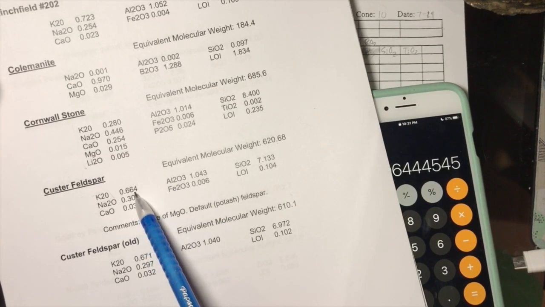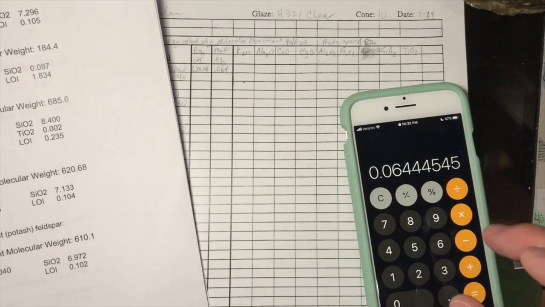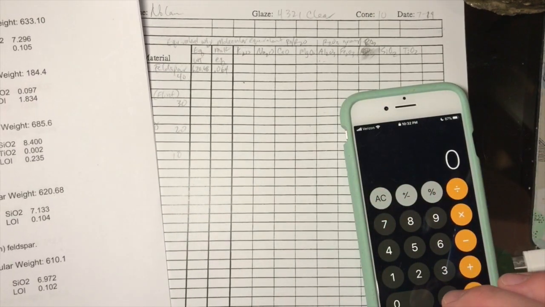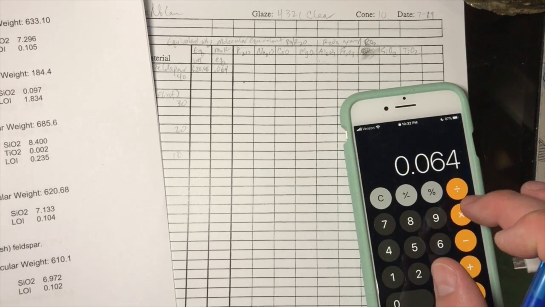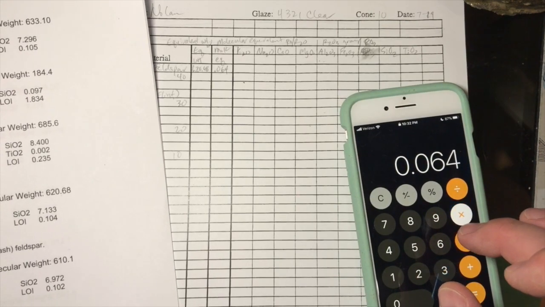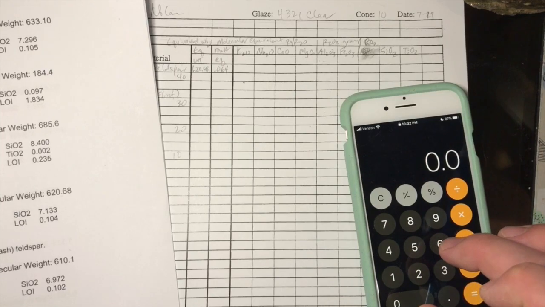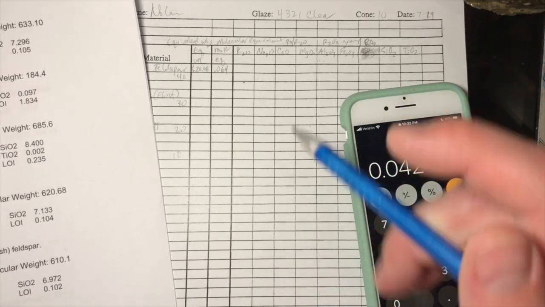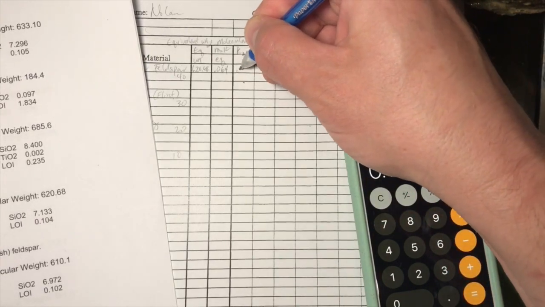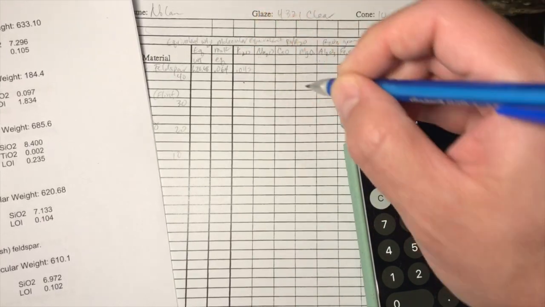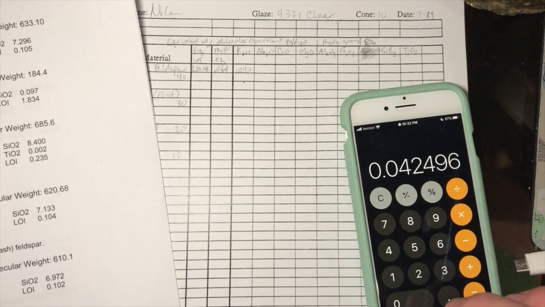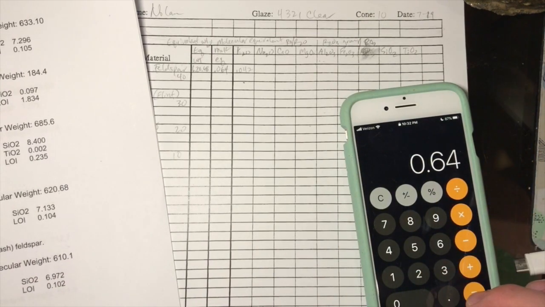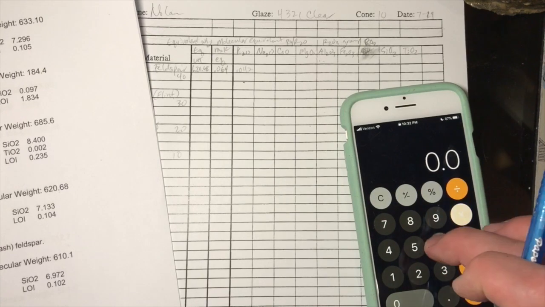Okay, so we're going to use these materials. I'm just going to do 0.064, not the full decimal places. 0.042 for potassium times 0.064.